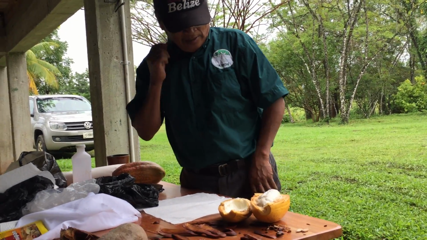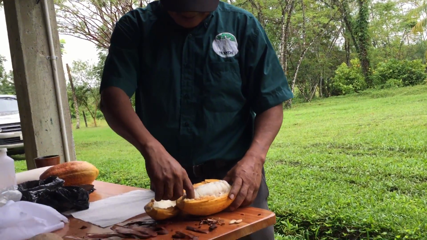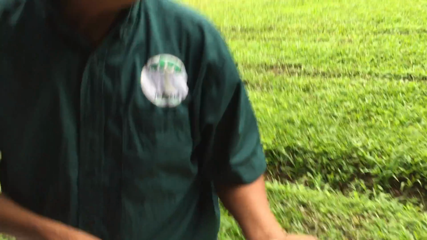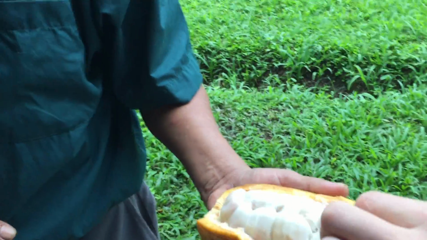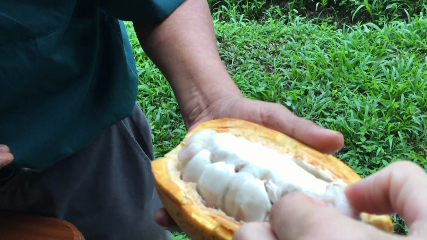All right. Now, what should we do with this one here? Well, I like to eat it raw. Taste it. It's good like that? Yeah, you just suck the seed. Right. Let's eat the top part.